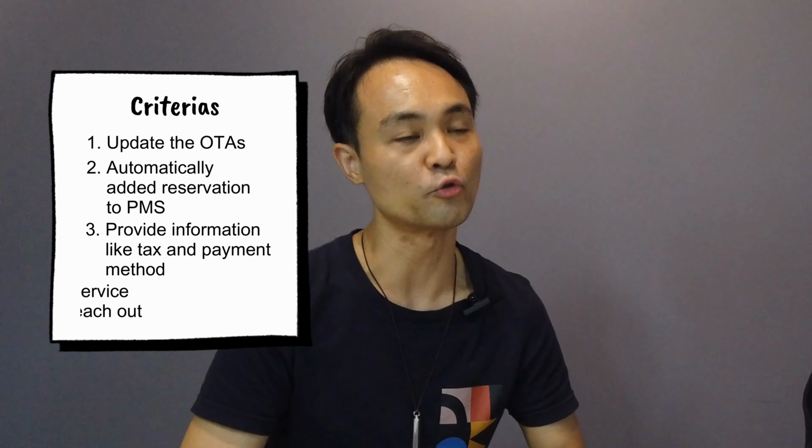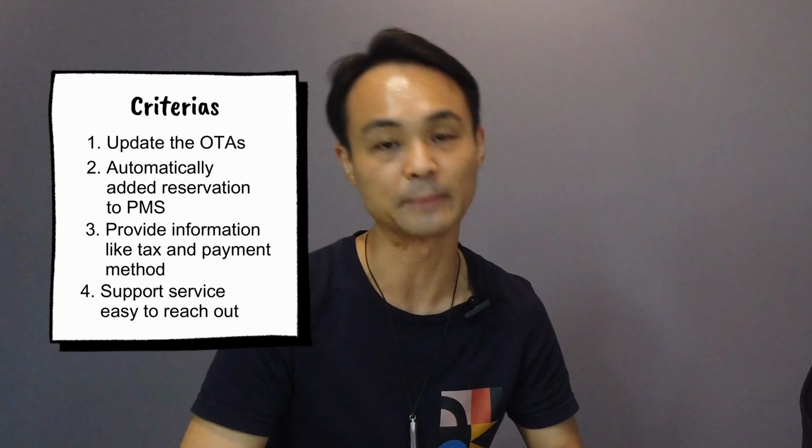So these are some of the criteria for the hotel to consider. On top of that, service: if you have a problem using the product, make sure you are able to reach out to the company, right? And I think the general things are service, make sure it's up, make sure it's performing what it's supposed to do. And of course, always try before you buy.